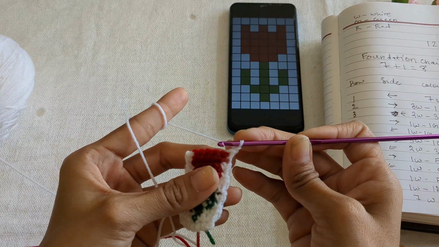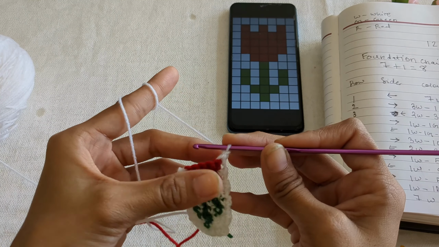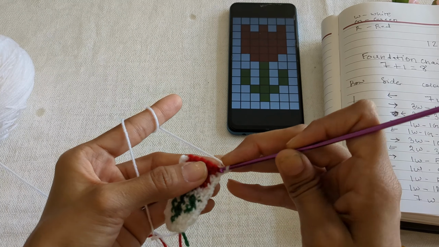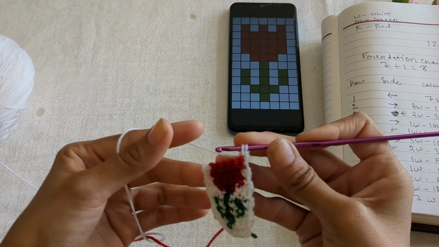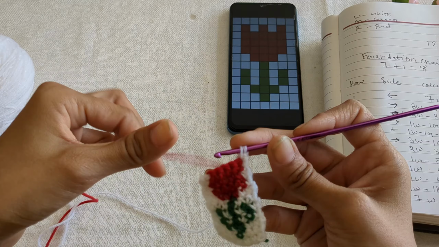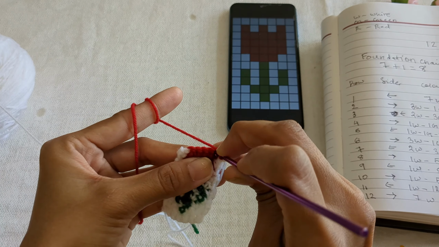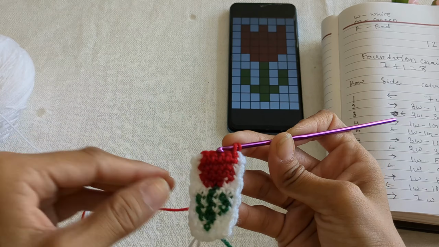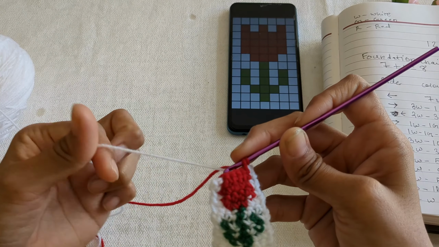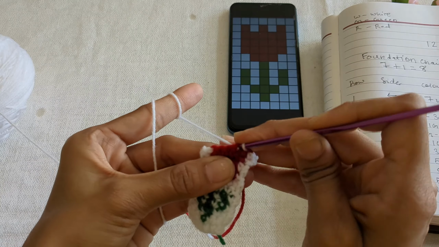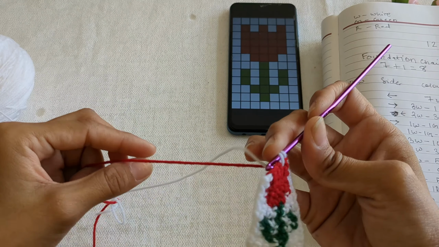So chain 1 and move, and for the next row again it's going to be different colors at each and every chain. So first we are going to start off with the white, next we are going to continue with the red, again a red, then white, then red, then white, and then red. So continue making this row at alternate colors.